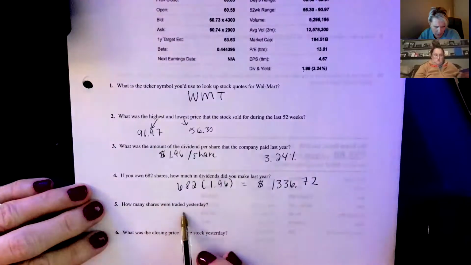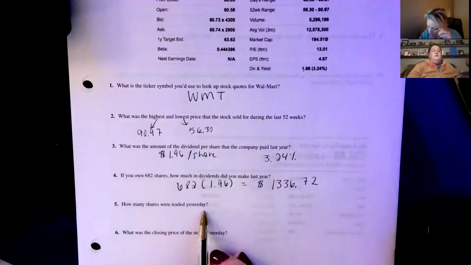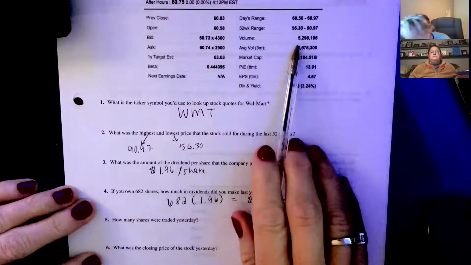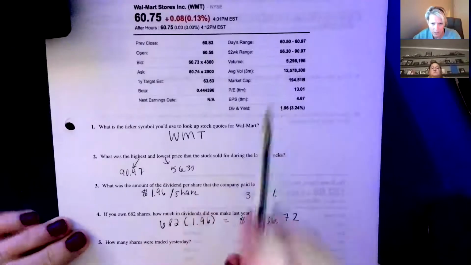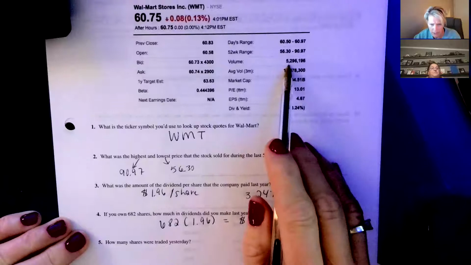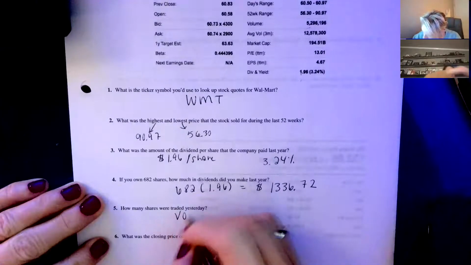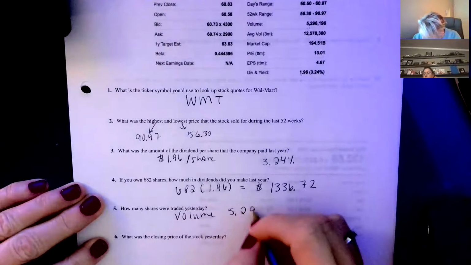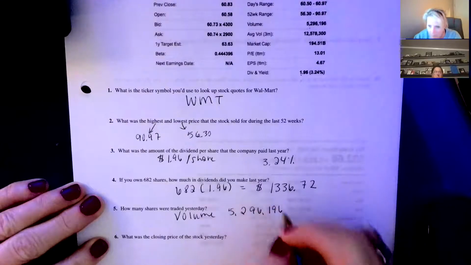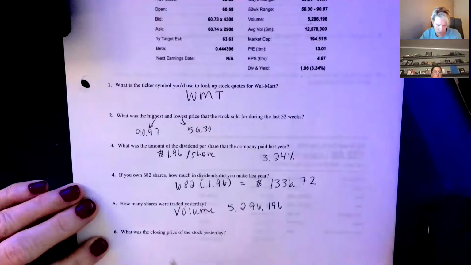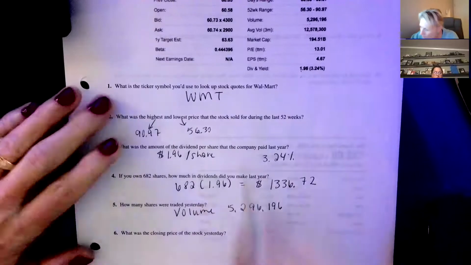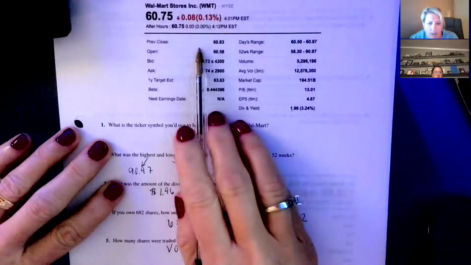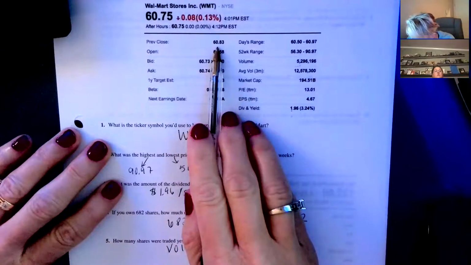It says how many shares were traded yesterday. And so that is the volume. So the volume is what was traded yesterday. So there was 5,296,196 shares. And then it says, what was the closing price of the stock yesterday? And that would have been the previous close, which they said was $60.83.